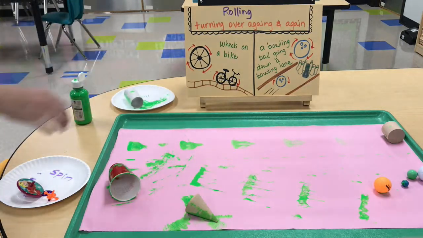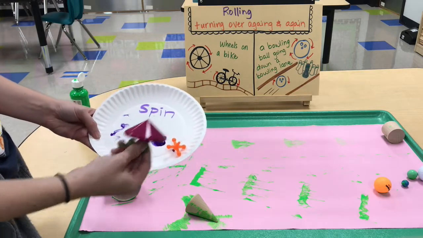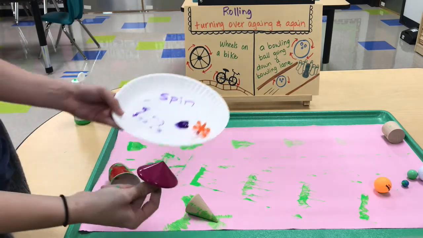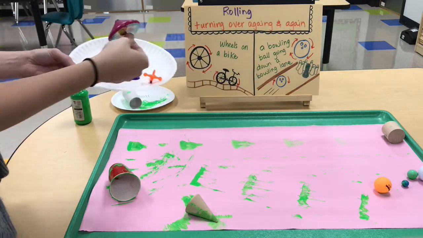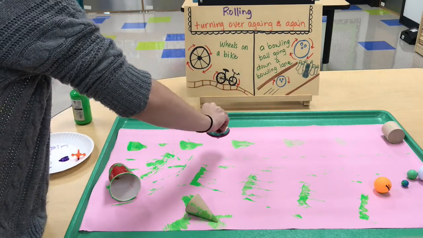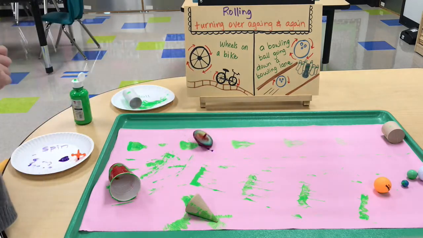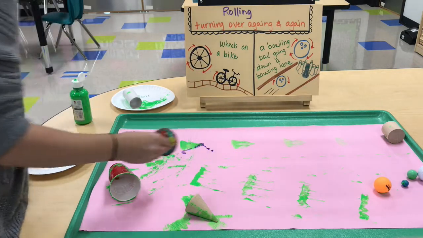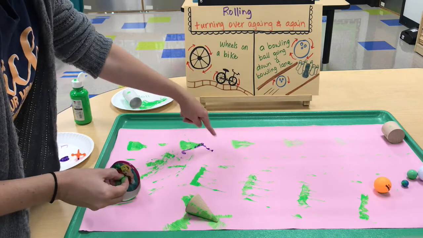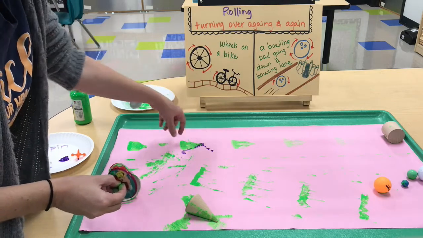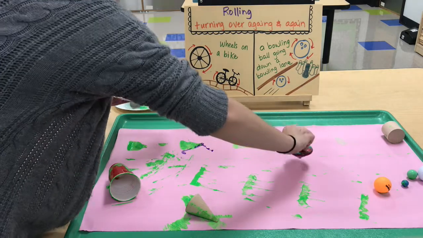Now, what if we talk about the motion of spinning? Okay, here I have some purple paint. Instead, here's my toy top. I'm gonna dip the very tip of my top in the purple paint, and I want you to see what kind of motion that paint leaves. Okay, it didn't go straight like some of our green paint did. Instead, it kind of swirled and moved just a little bit, but for the most part, it spun in place because of that spinning motion.